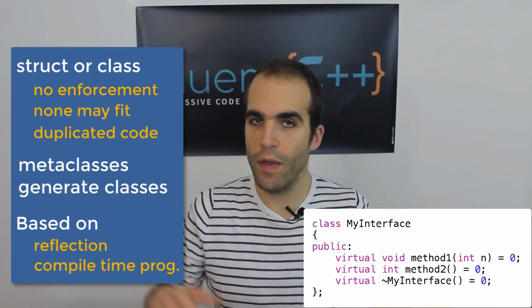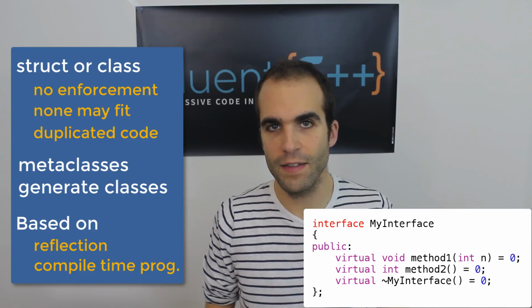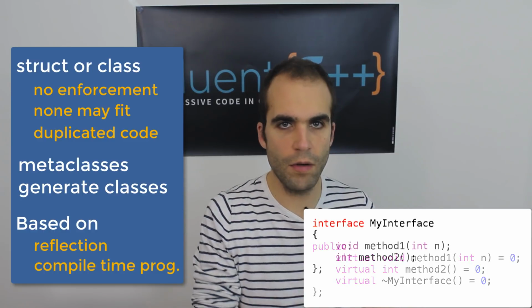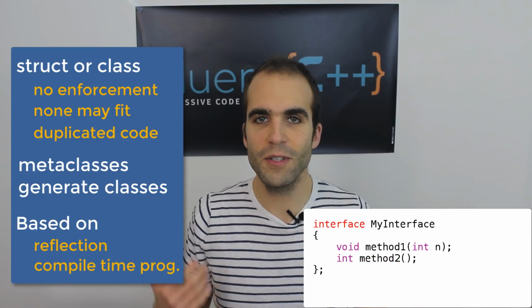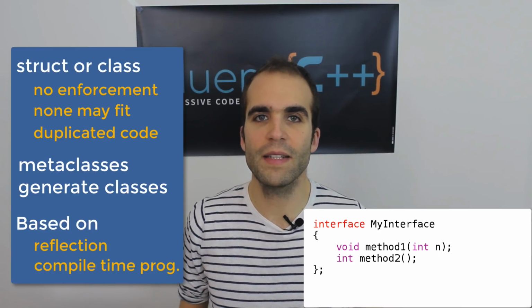So we could define a metaclass interface with all those features, and then this interface would be used instead of struct or class to define an interface. And then we wouldn't have to write the virtual destructor and the equals 0 for the pure virtuals, because the metaclass would take care of that instead of us. That's roughly what's in the metaclass proposal.